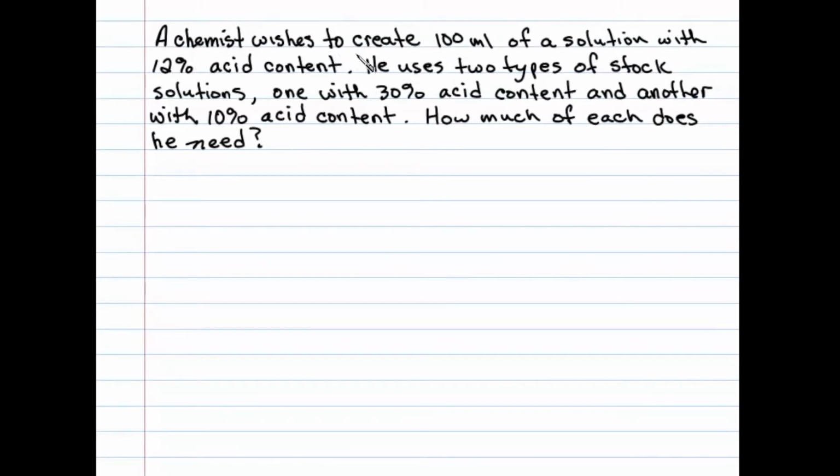A chemist wishes to create 100 milliliters of a solution with 12% acid content. He uses two types of stock solutions, one with 30% acid content and another with 10% acid content. How much of each does he need?